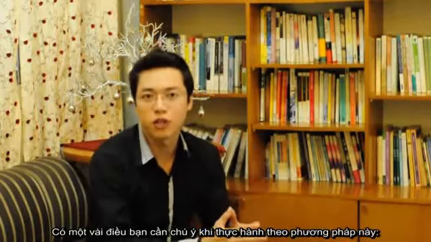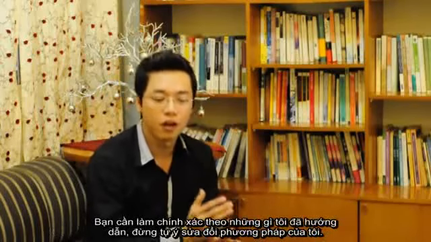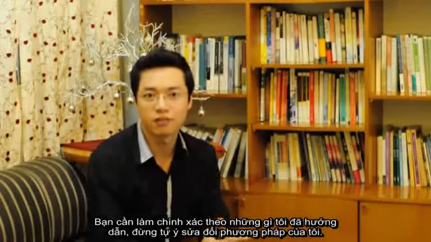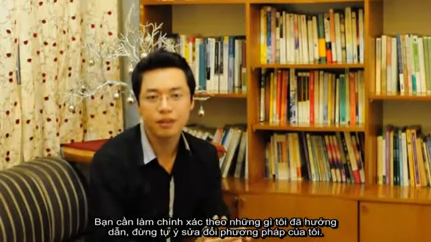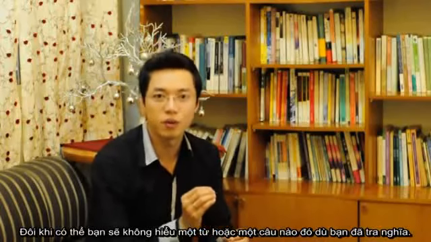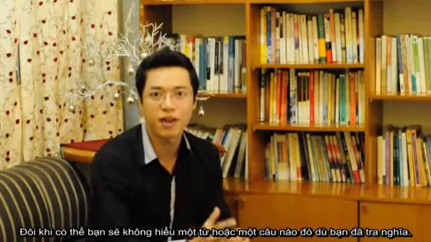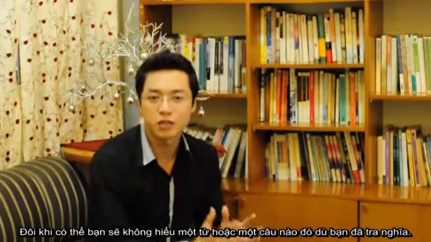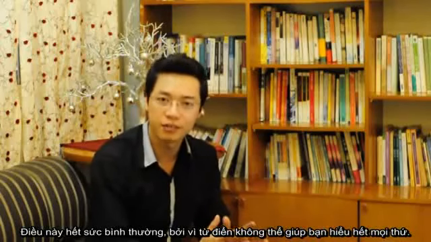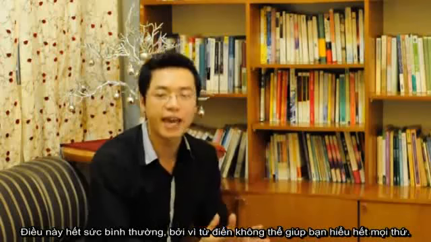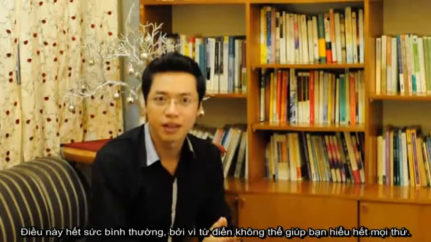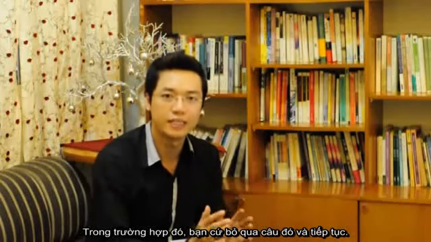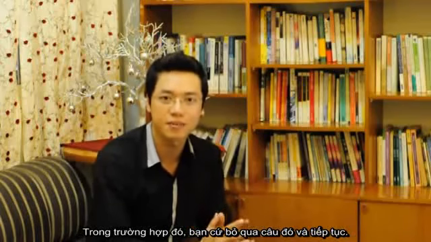Now, there are some notes for you when practicing this method. Firstly, you've got to do exactly what I've told you. Don't do it your own way. Secondly, sometimes when you practice this method, you may not understand a certain word or sentence even after checking its meaning. It is fine, because a dictionary can't help you understand everything. In that case, what you should do is just go ahead and ignore that sentence.